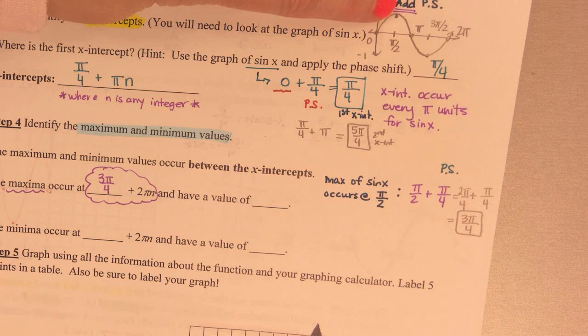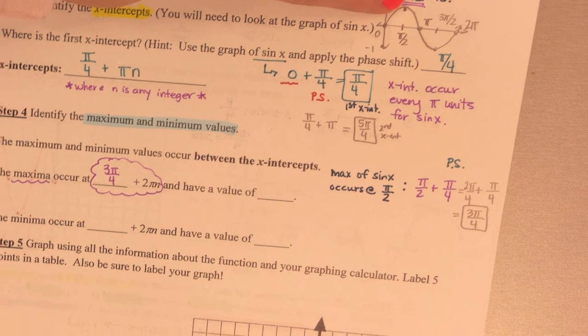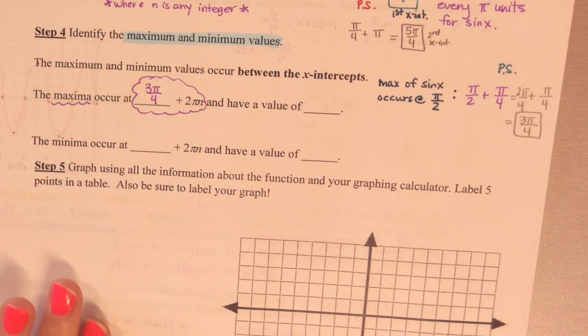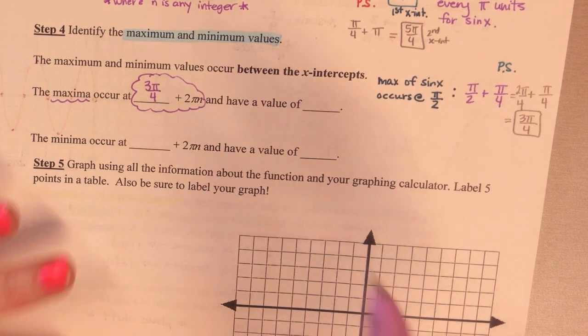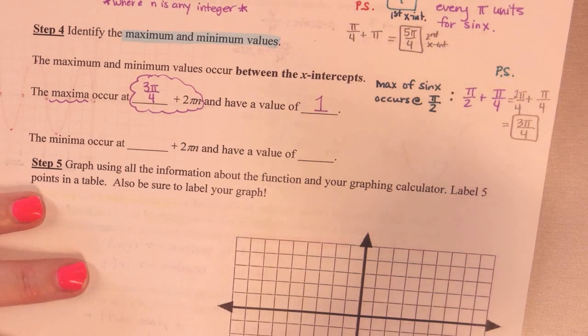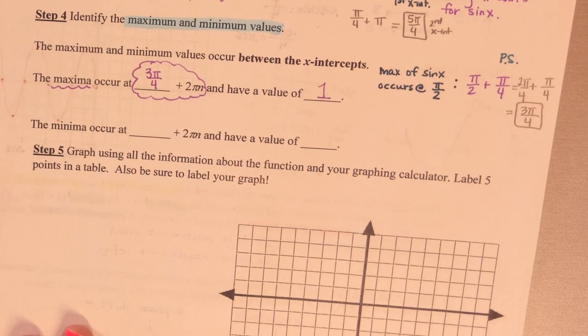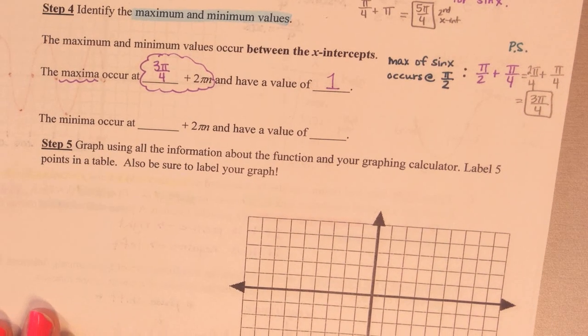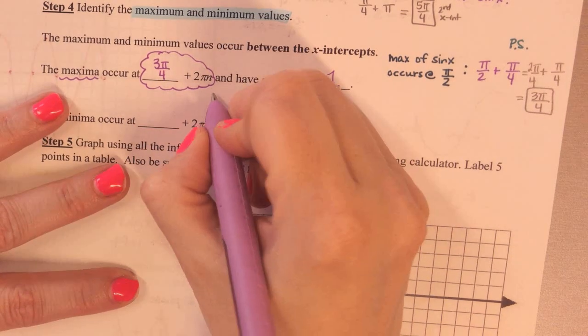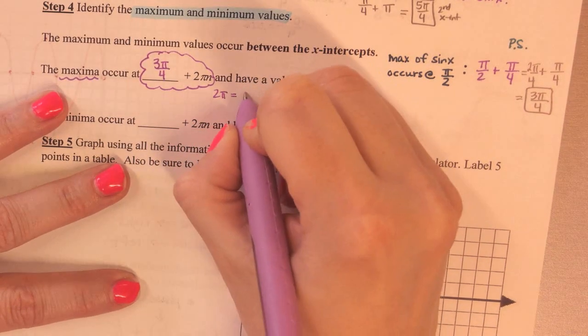They only occur once every cycle. That's why you have the 2 pi n. Okay? So once every period. And they have a value of 1. Okay, so your 2 pi is your period.